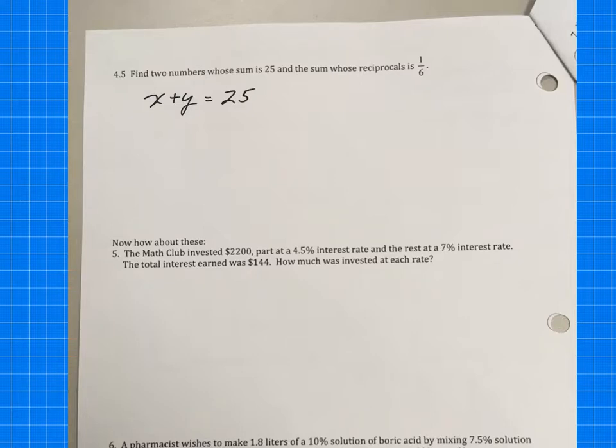And then they say the reciprocals of these two numbers is equal to 1/6. What does that look like? What's the reciprocal of x? 1 over x. So we have 1 over x plus 1 over y equals 1 over 6. So remind me, what was one of the things we did with fractional equations? Find the least common denominator, and we multiply everything by the least common denominator.